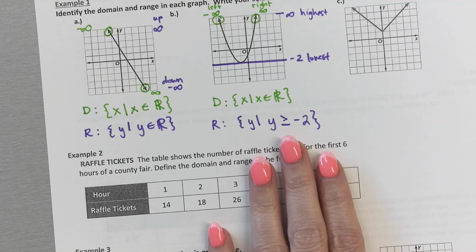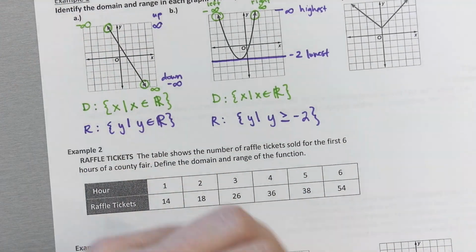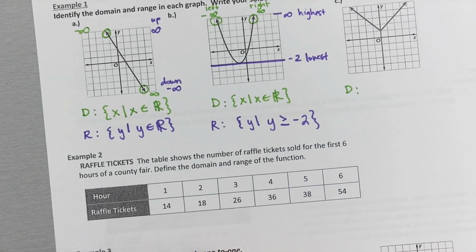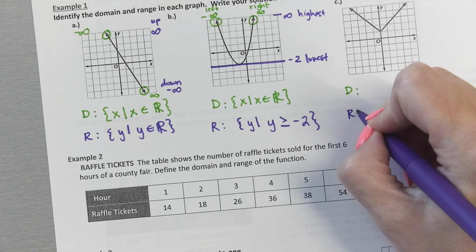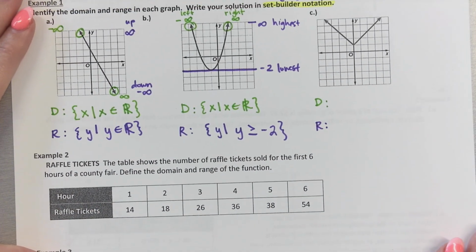All right, so based on this one, I want you guys to try part C. And then once you have an answer down, you can go ahead and check with one of the people right next to you to see if you got the same thing.